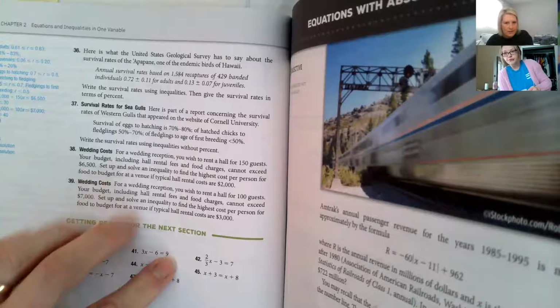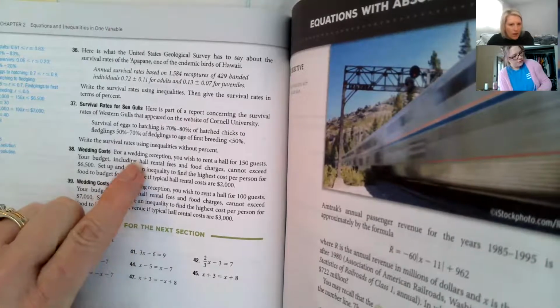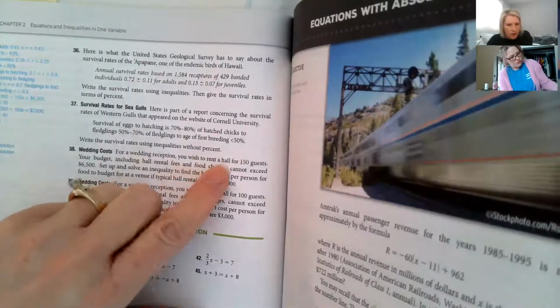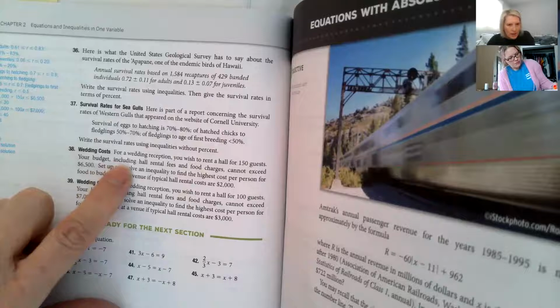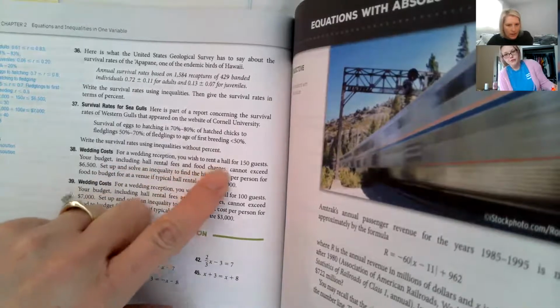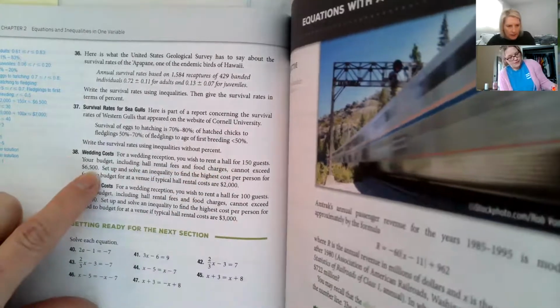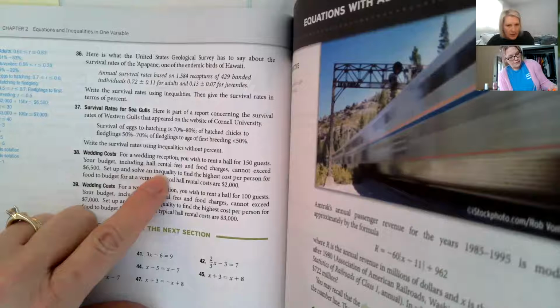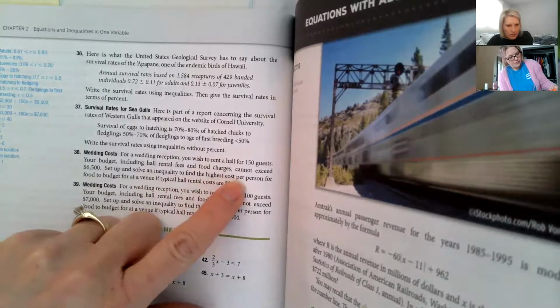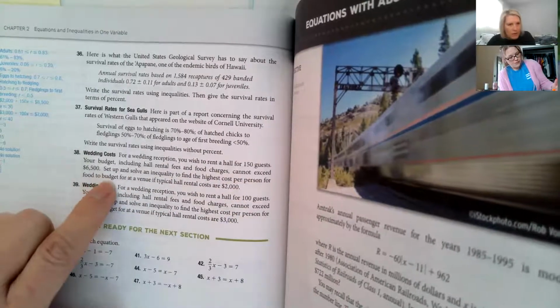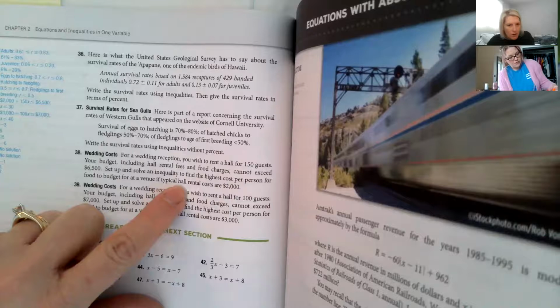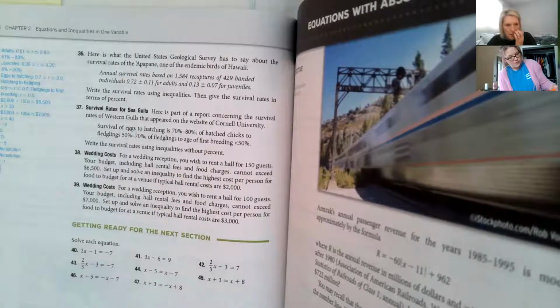So 38 says, for a wedding reception, you wish to rent a hall for 150 guests. Your budget, including hall rental fees and food charges, cannot exceed $6,500. Set up and solve an inequality to find the highest cost per person for food to budget for at a venue if typical hall rental costs are $2,000.